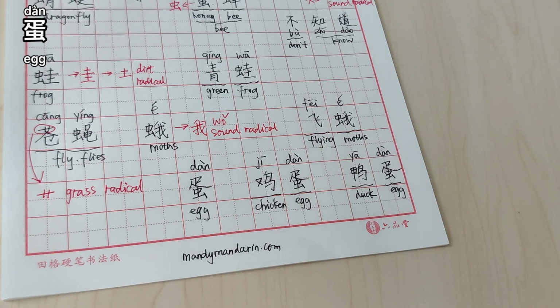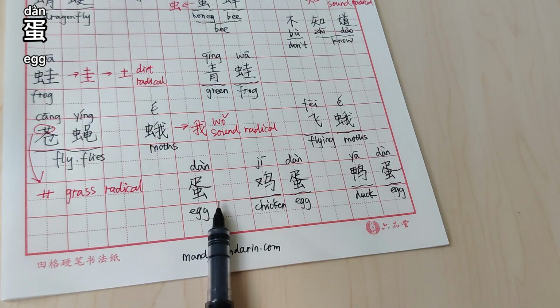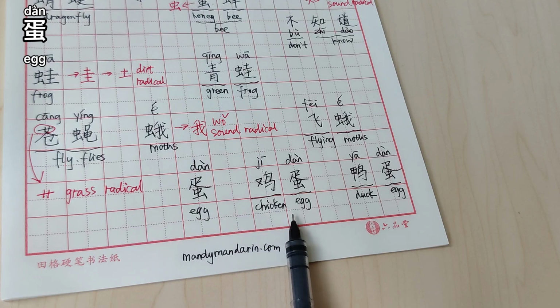It's because most of the insects, they lay eggs to reproduce. So maybe that will ruin your impression for the word 鸡蛋. Sorry about that, but it's the truth.